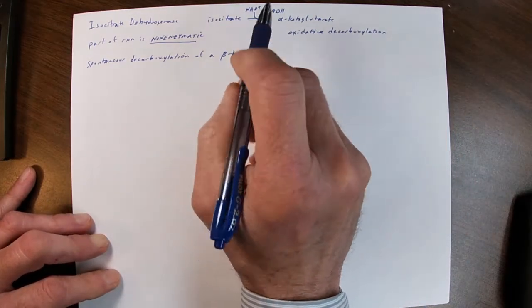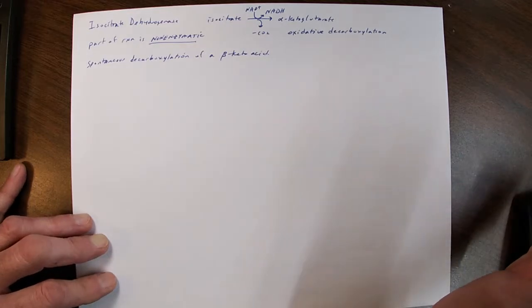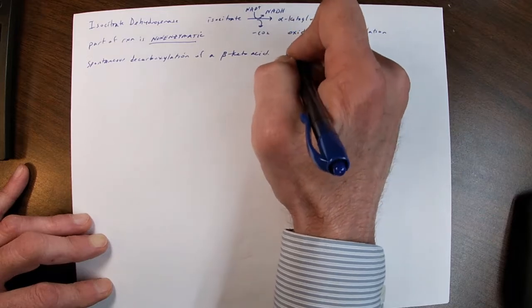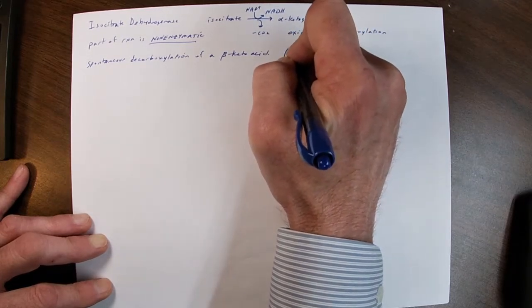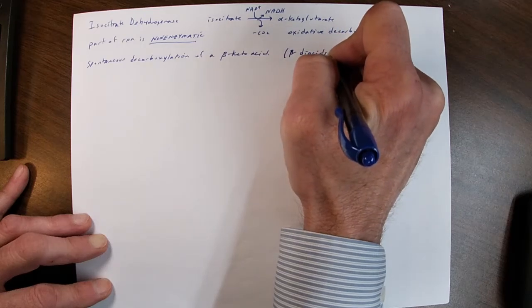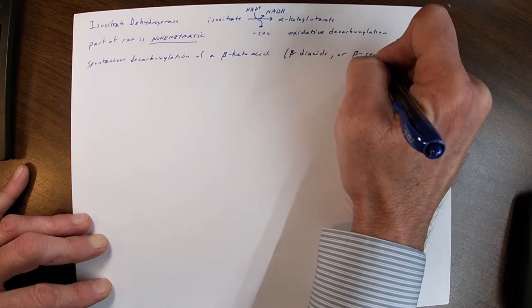And not only will beta keto acids decarboxylate, but a lot of beta carbonyl type groups will decarboxylate. You can have beta diacids, for instance, will decarboxylate, and other beta carbonyl compounds.